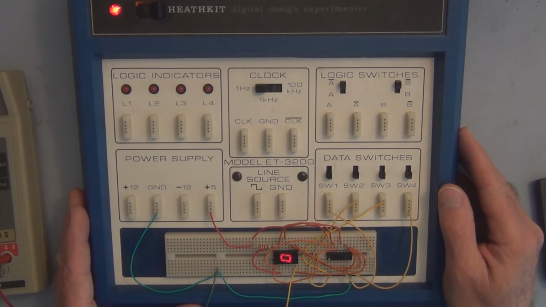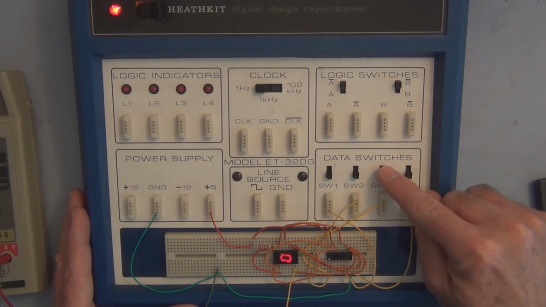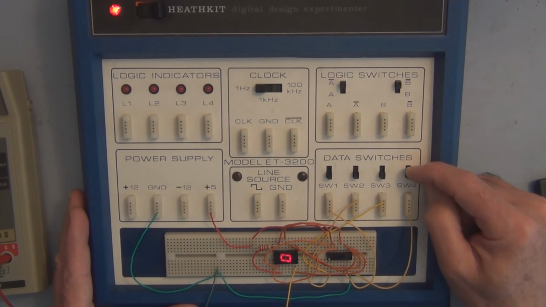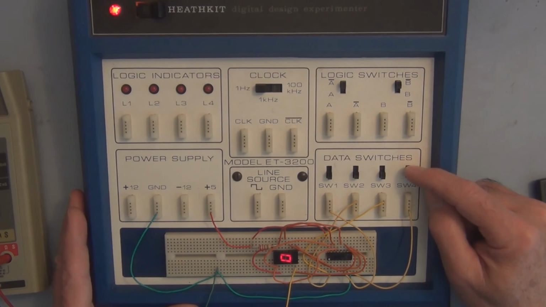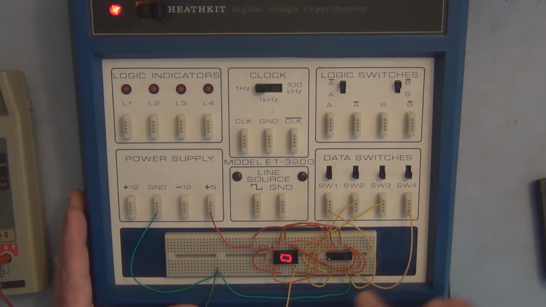So here's the circuit that I built on the Heathkit Digital Trainer breadboard. I have the 4 switches that will allow me to enter in the 4-bit BCD code group 0 through 9, and those will be inputs to this 7447, which is a BCD to 7-segment display decoder driver.